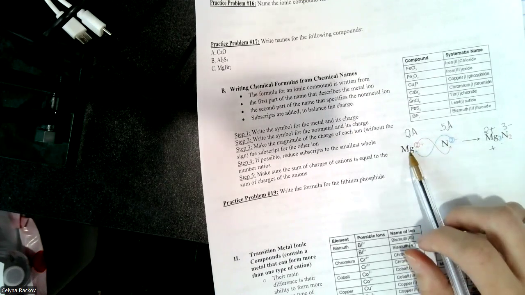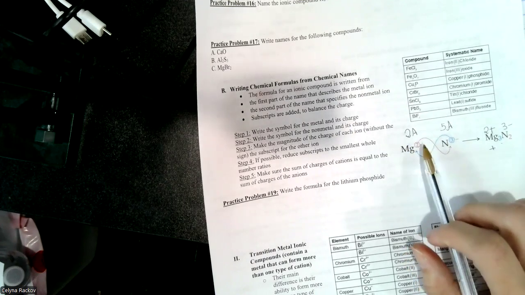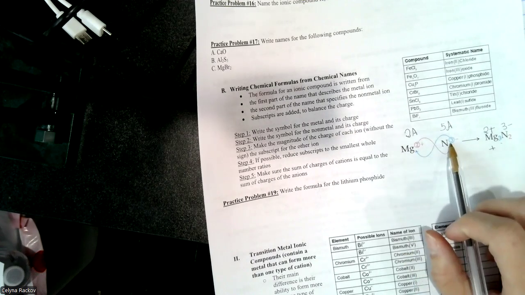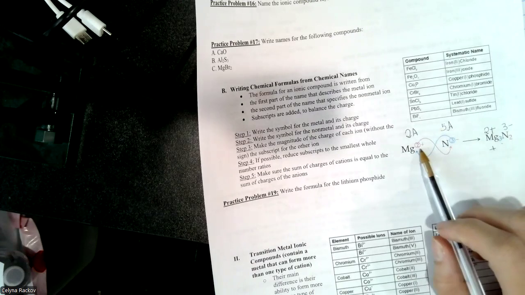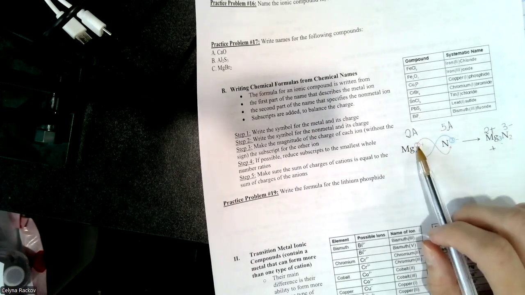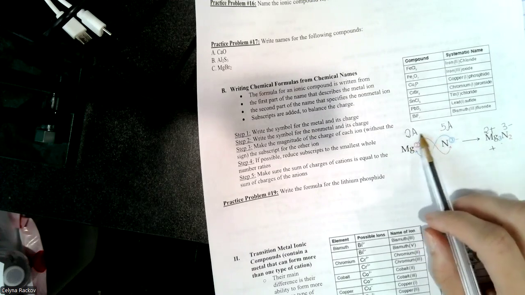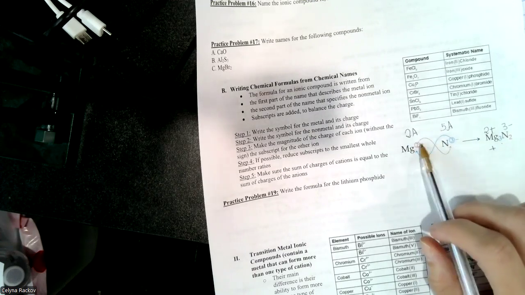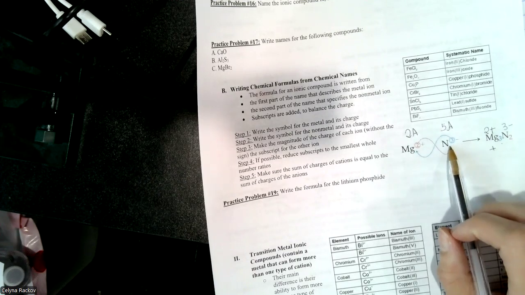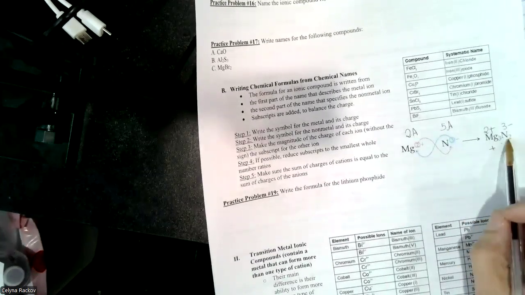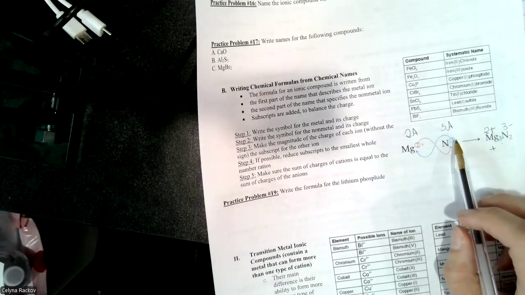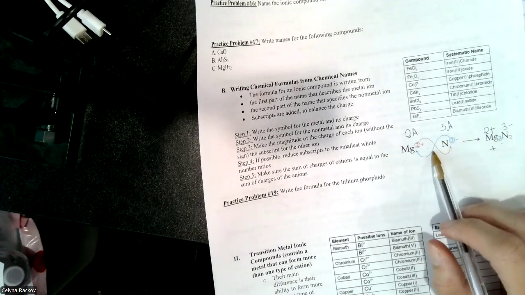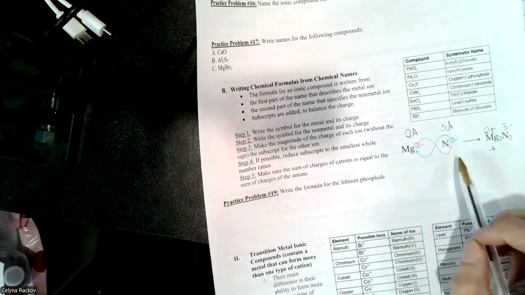For example, magnesium is in group 2A, so 2 plus, and nitrogen is in group 5A, so usually 3 minus. Now, let's calculate here. The charge of the non-metal will be the subscript of the metal. Magnesium's charge is 2 plus, so that means you will have 2 nitrogen. And the charge for nitrogen is 3 minus, that means we will have 3 magnesium. Are you seeing here?